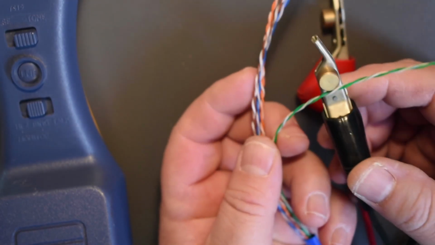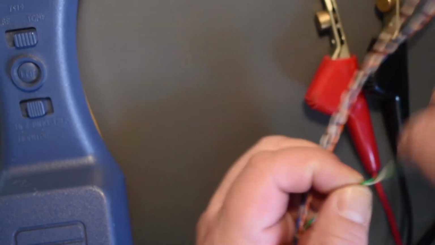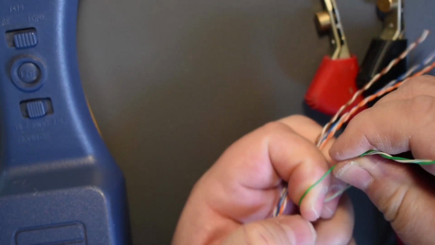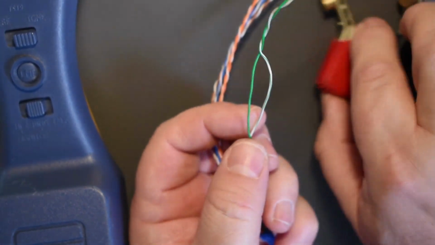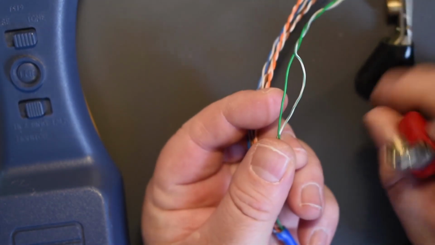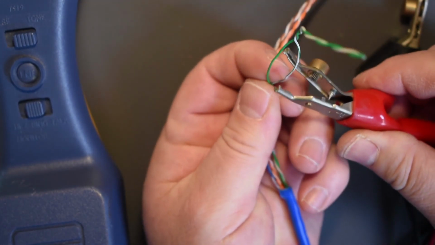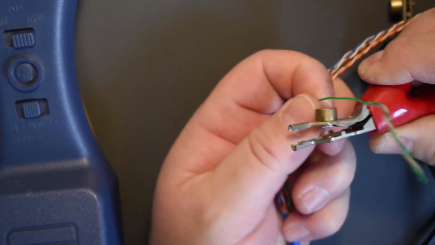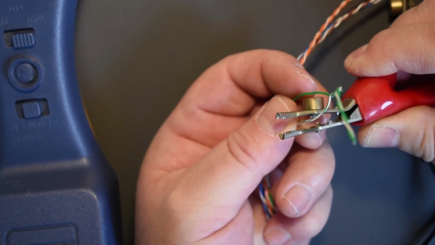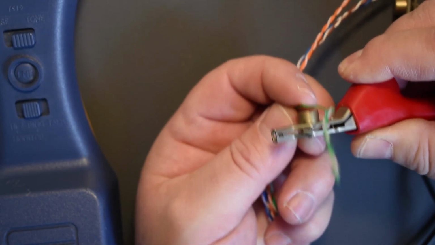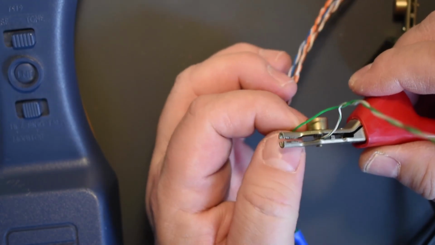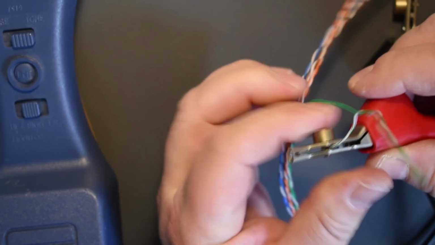Now, if you wanted to clip on to a wire with that, you just have to split that wire. Usually cross-connect wiring is going to let you do that. You can just clip on with those teeth onto the wire and squeeze.